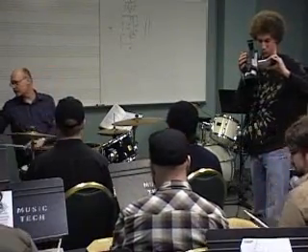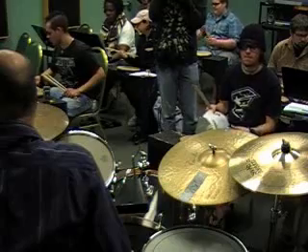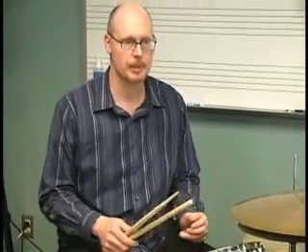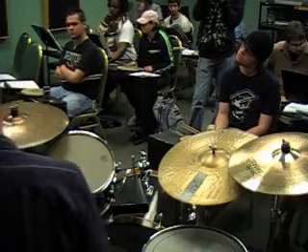Now what I find interesting about a pattern like that, as simple as it is, is that the rate of speed of the accents is half as fast as the subdivision we're playing. So if I'm playing eighth notes, my accent pattern is quarter notes. If I'm playing eighth note triplets, my accent pattern is quarter note triplets. If I'm playing 16th notes, my accent pattern is eighth notes. And if I'm playing 16th note triplets, my accent pattern is eighth note triplets. Think about what you could do with that on a drum set, right?